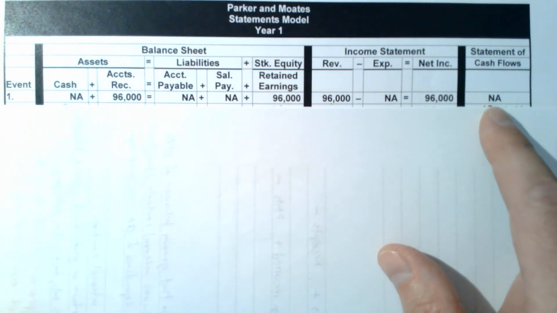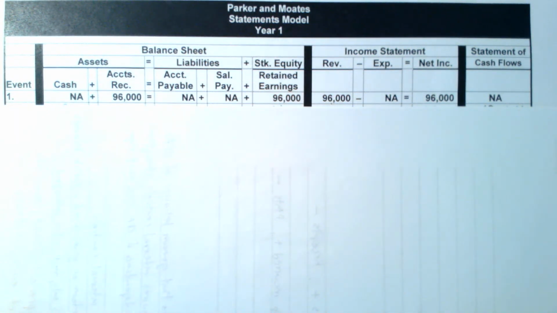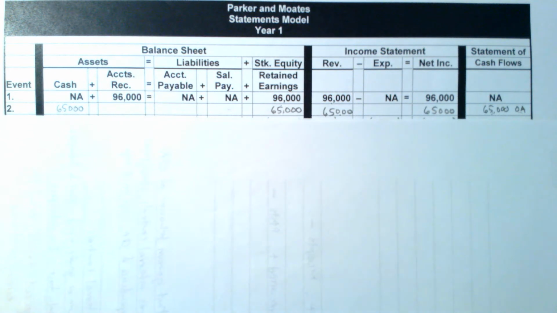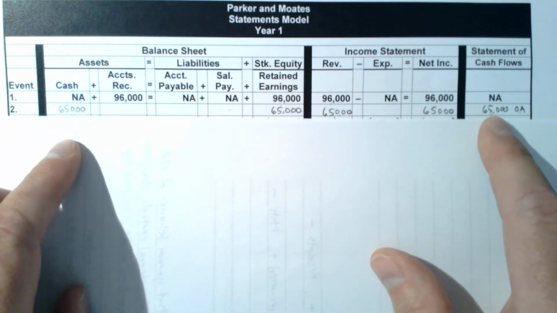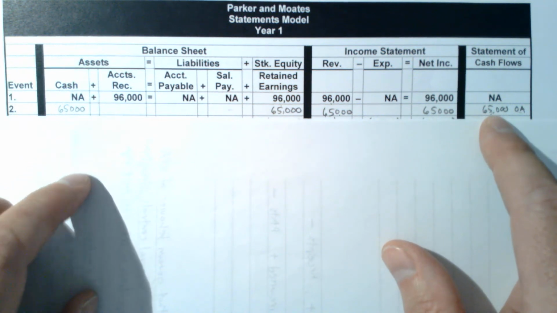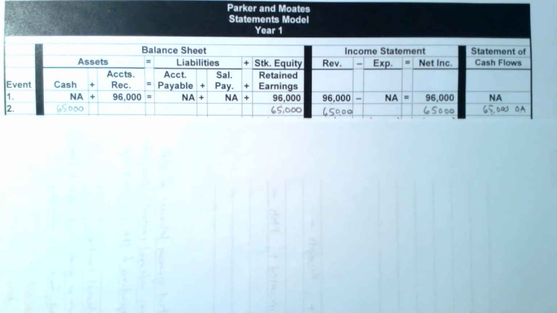Next, we perform 65,000 of services for cash. So cash goes up, retained earnings goes up, recognized revenue again. In this case, there is cash flow, and it's an operating activity, positive 65,000.